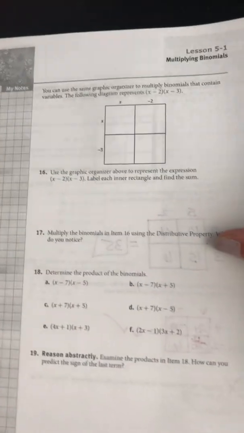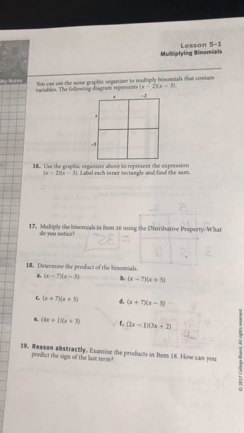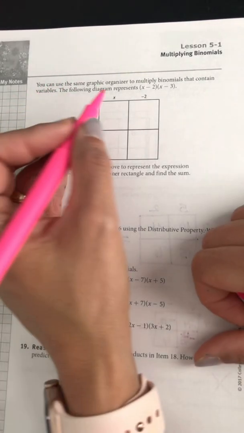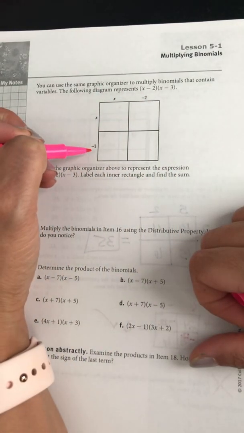On page 64 now. So it says you can use the same graphic organizer to multiply binomials that contain variables. So we could use the same method. The following diagram represents x minus 2 times x minus 3. And for as long as you guys need to use a graphic organizer, use it. It will help you collect your data together so that it's easy to organize.